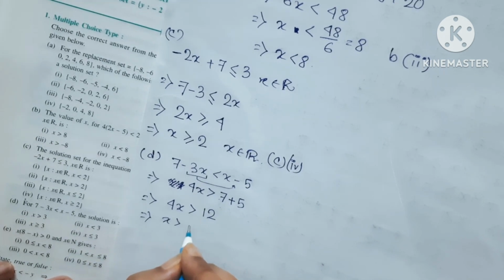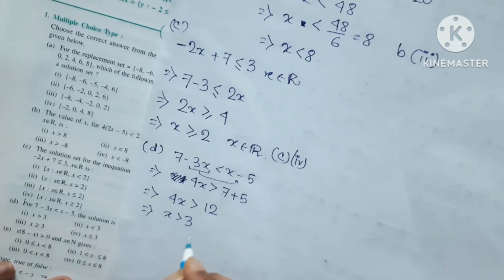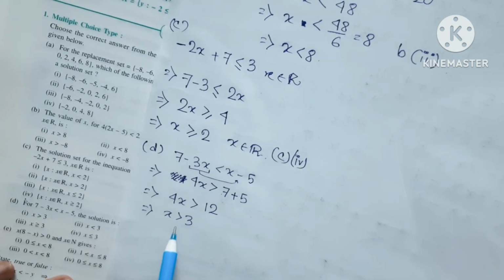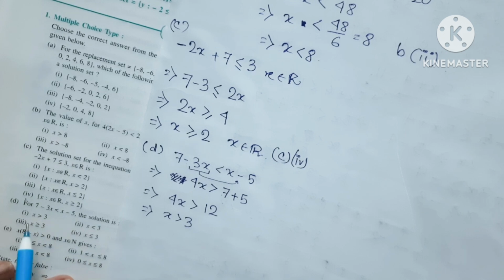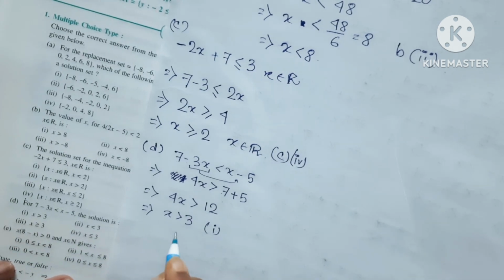So x is greater than 3. So option 1 will be the correct answer.